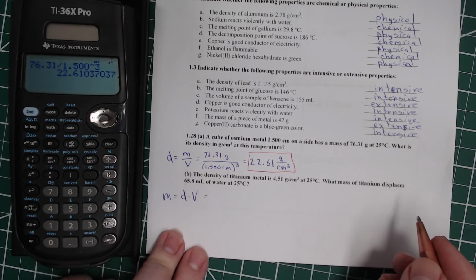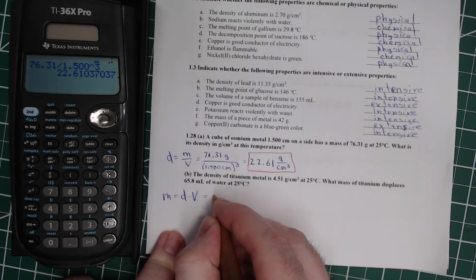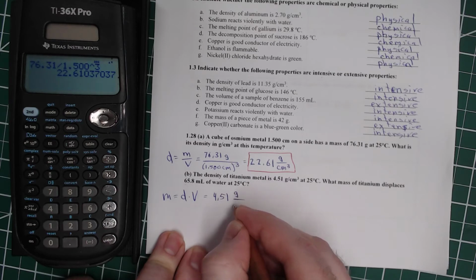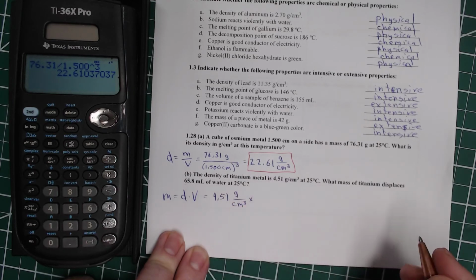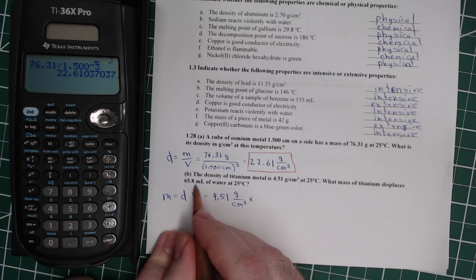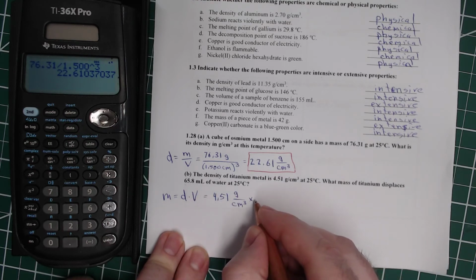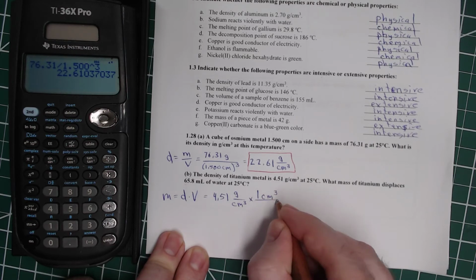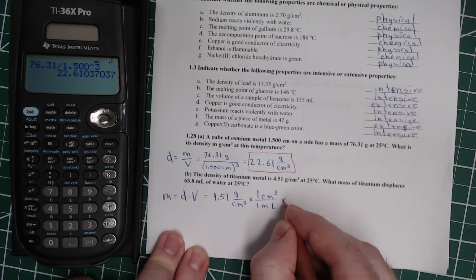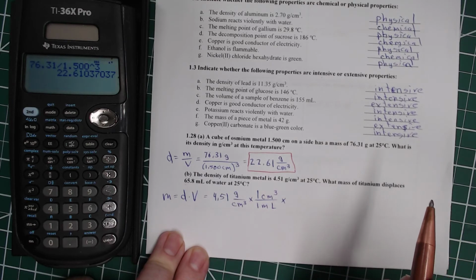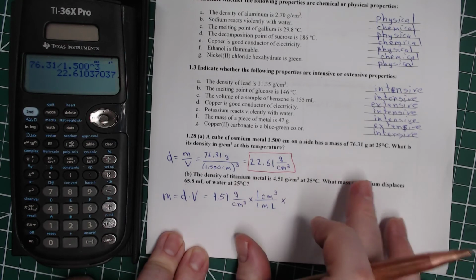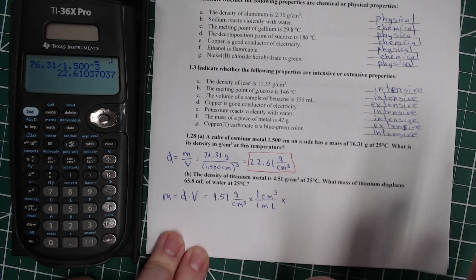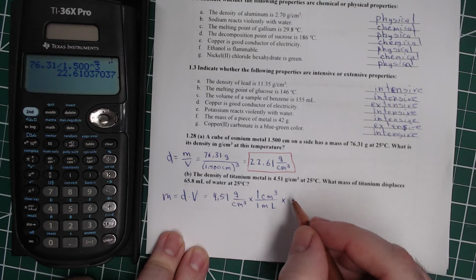Well, our density is 4.51 grams per cubic centimeter, so 4.51 grams per centimeter cubed. And our volume is in milliliters, but you may remember that a milliliter is equal to a cubic centimeter. I'm going to put a conversion factor in here. 1 cubic centimeter is equal to 1 milliliter. When we talk about dimensional analysis in the last section of this chapter, that will come into play. So after you've done the dimensional analysis, come back and look at this problem, and it will make sense.